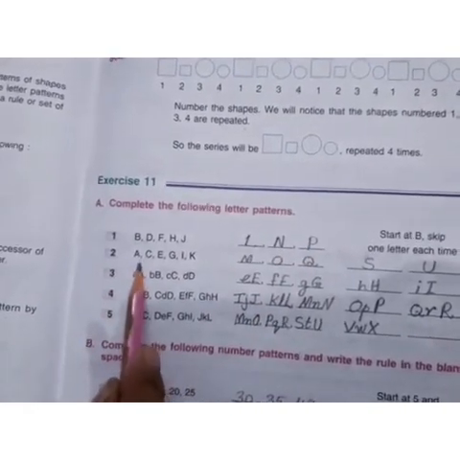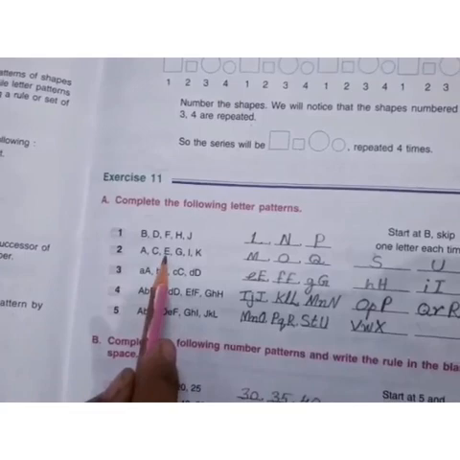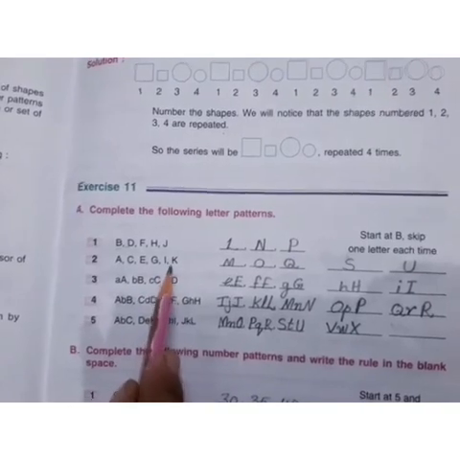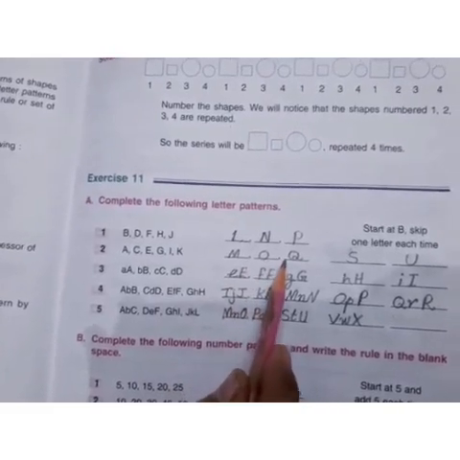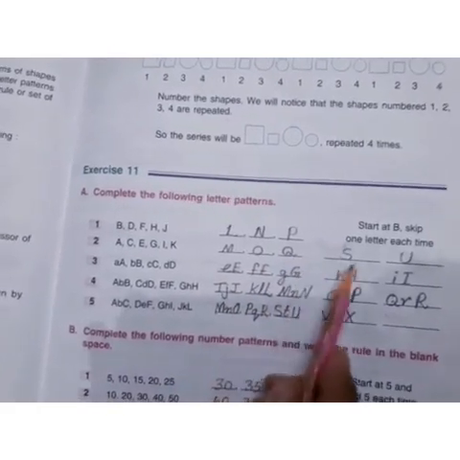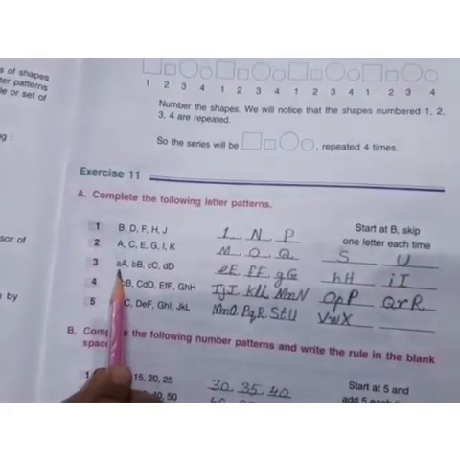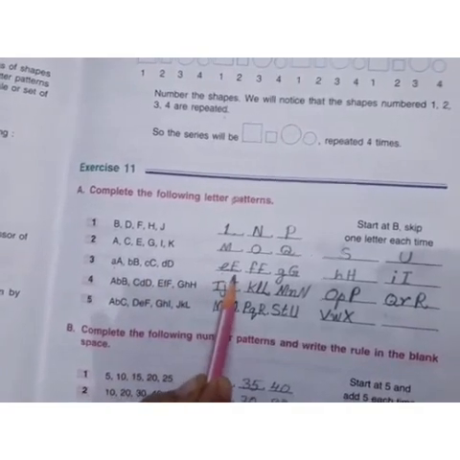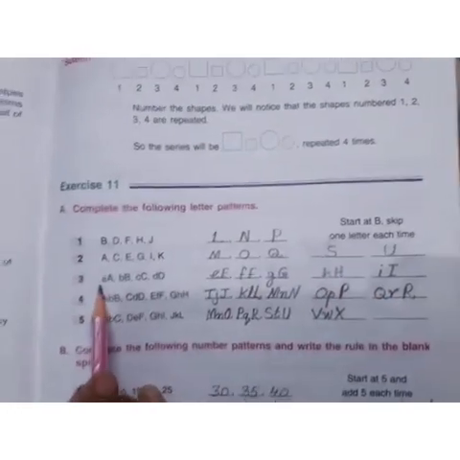The next one: you see A, B skipping C, D skipping E, F skipping G, H skipping I, J skipping K, L skipping M, N skipping O, P skipping Q, R skipping S, T skipping U. Here see small a, capital A, B, C, D. Same E, F, G, H, I. They have made it with one small letter and a capital letter.